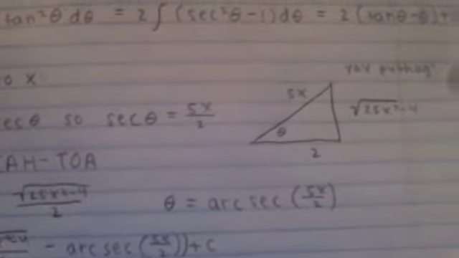So we know from SOHCAHTOA that tangent is opposite over adjacent. So when we have opposite is the square root of 25x squared minus 4, and adjacent is 2. So we get tangent theta is just that. It's the square root of 25x squared minus 4 over 2. And so to fully convert this answer into terms of x, we have to figure out what theta is. And so we know that x equals 2 over 5 secant theta. So theta must equal arcsecant 5x over 2.